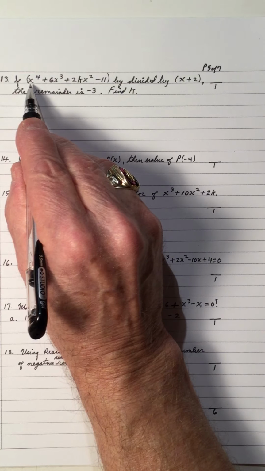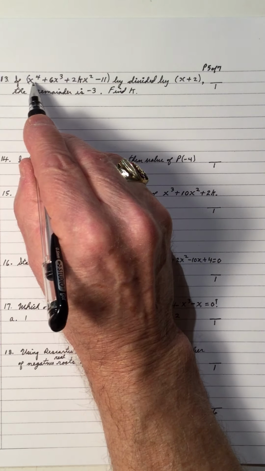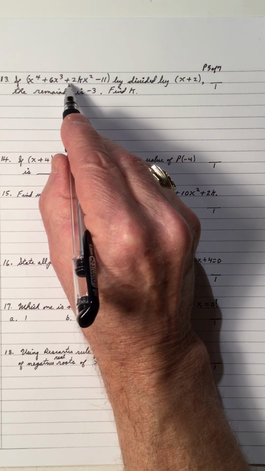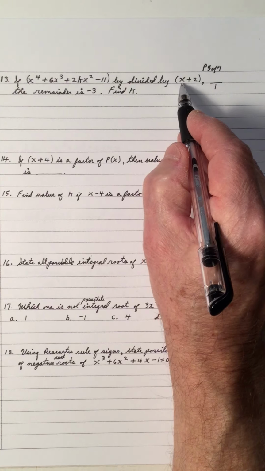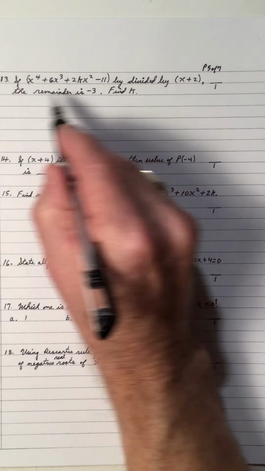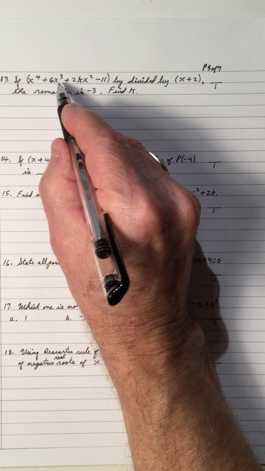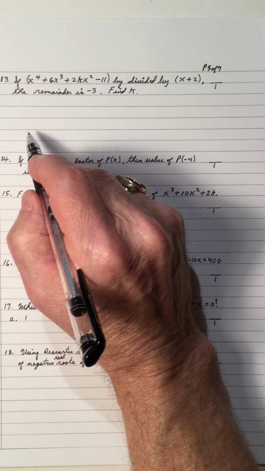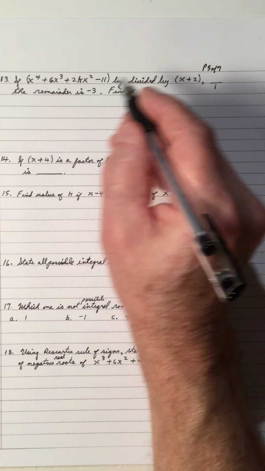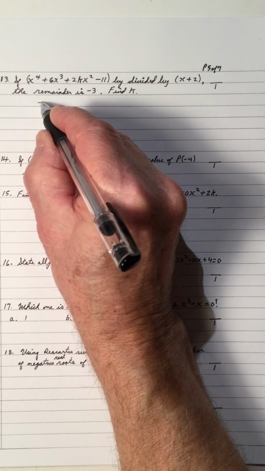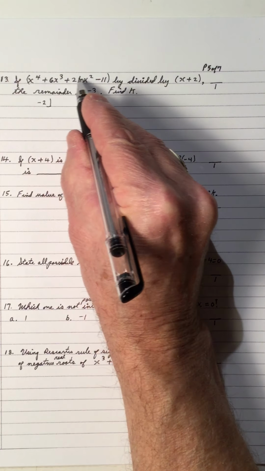If this polynomial, x to the fourth plus 6x cubed plus 2k x squared minus 11 is divided by x plus 2, the remainder is negative 3. So this is 4, 3, 2, it is not in descending order. So what I'm going to do is, rather than divide it out, I'm going to do synthetic division with a negative 2. But I have to make sure this is in descending order.